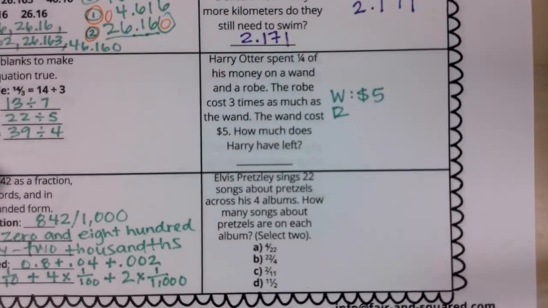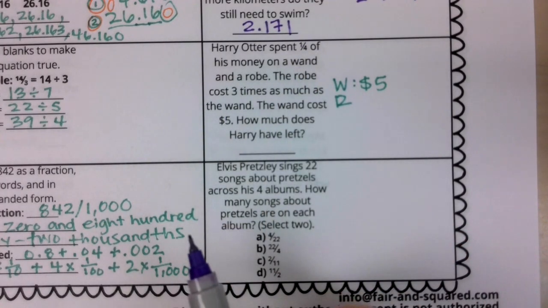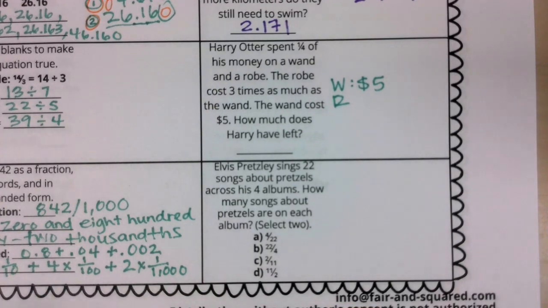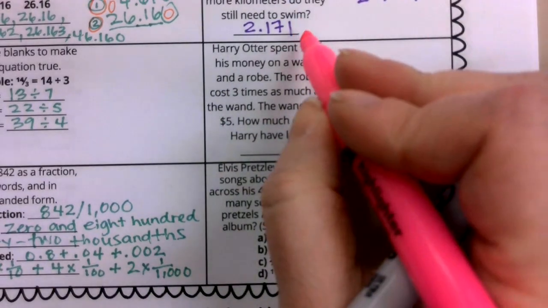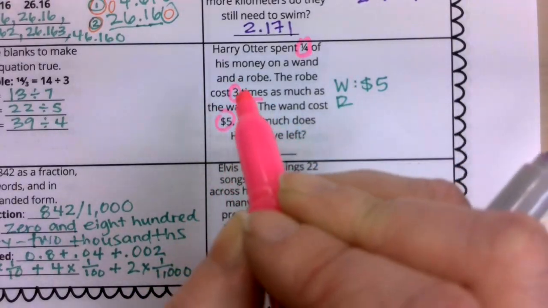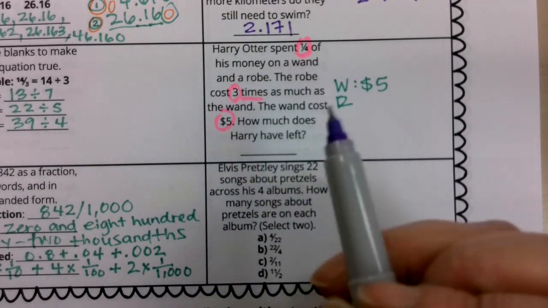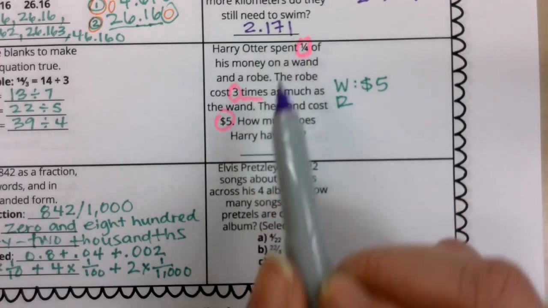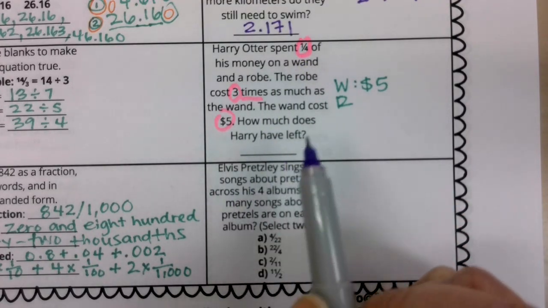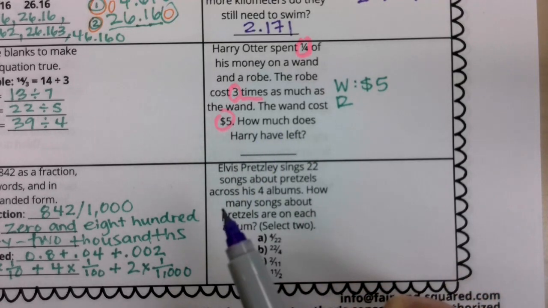Okay, now we're going to think about Harry Otter. Harry Otter spent 1/4 of his money on a wand and a robe. The robe cost 3 times as much as the wand. The wand cost $5. How much did Harry have left? So we're going to pay special attention to the ideas here that I'm circling and seeing. And I'm going to remember that this is really all about him spending 1/4 of his money so far. And I want to know how much is the other 3/4 of his money? How much money does that equal?